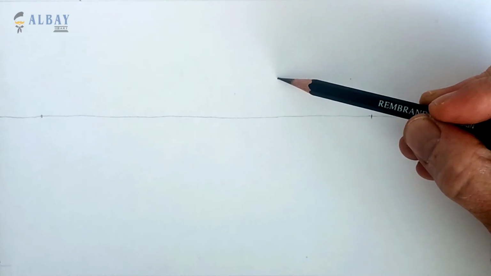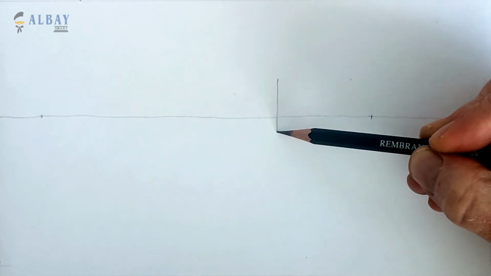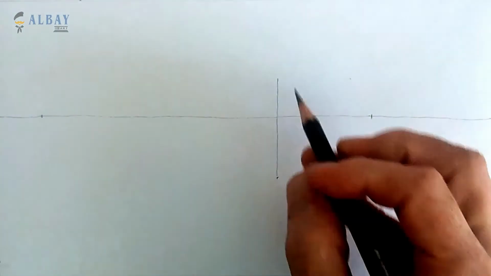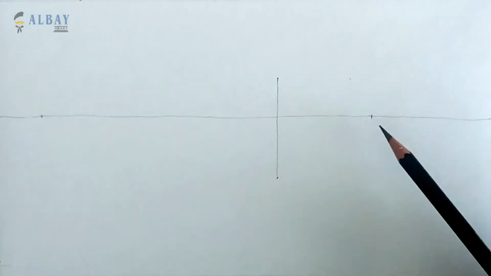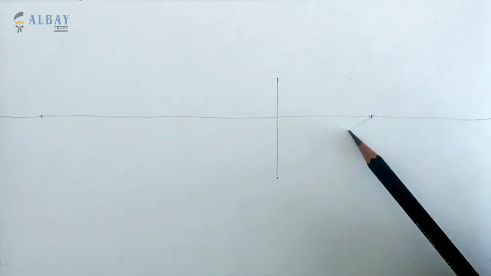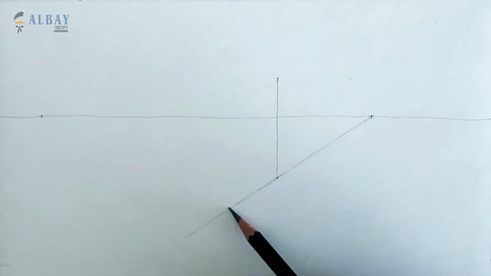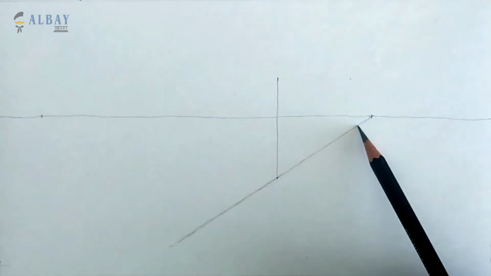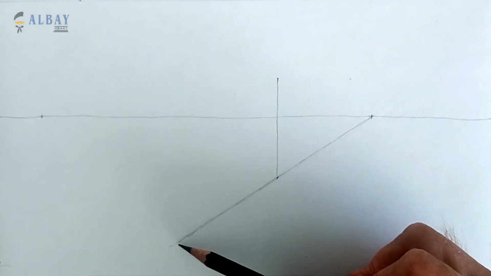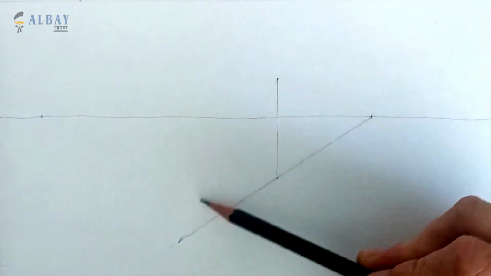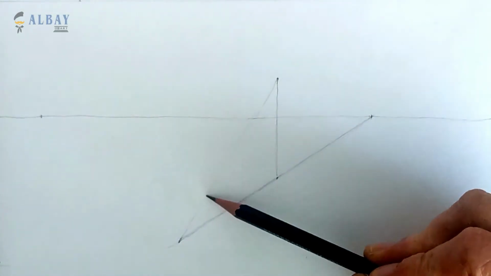Good. Now I'm going to draw a vertical line here. Make sure that this line is parallel to the left and right edges of the paper. Then I draw a straight line starting from the vanishing point and passing through the bottom point of this vertical line. I mark the end point of this new line I drew. Now it's time to connect the end point of the line with the top point of the vertical line.